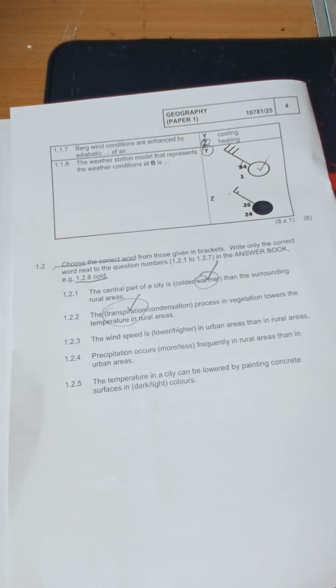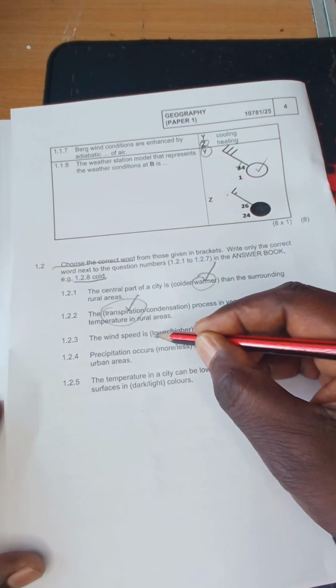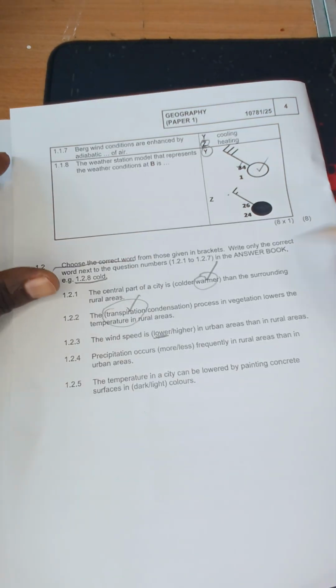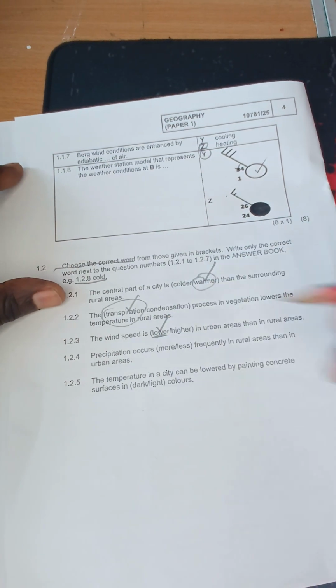As a result, sometimes it's channeled towards the streets. Of course, why? Because of the buildings and the structures that we have. So that makes it lower, because in the rural areas, it's more open fields. So you'll see that the wind speed is higher in the rural area as compared to the urban area. So the correct answer there is lower.